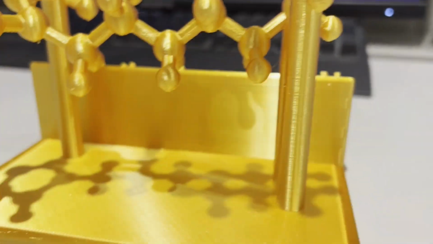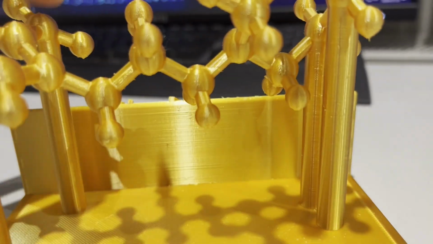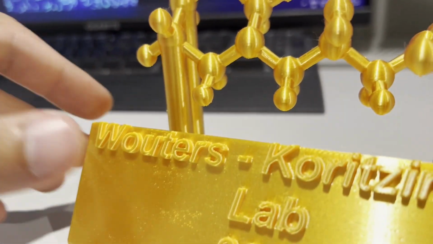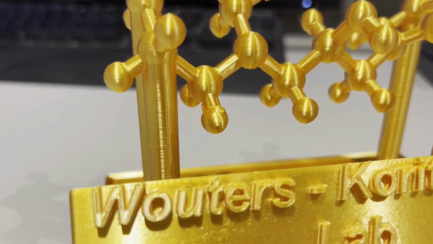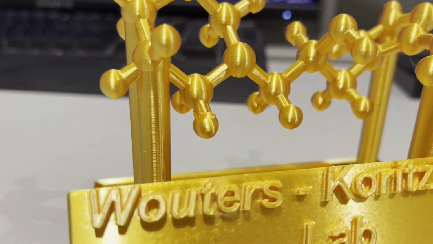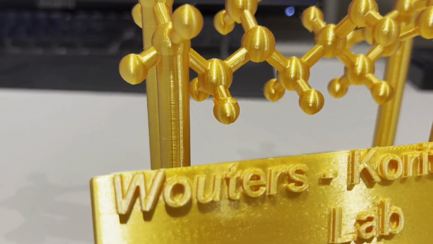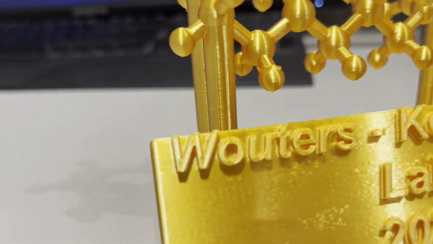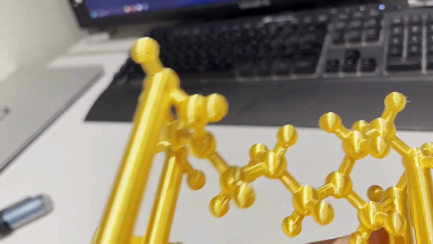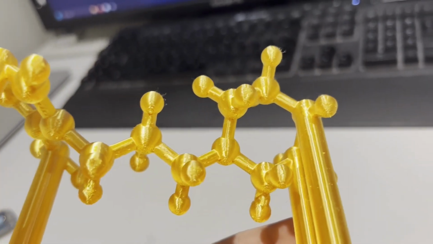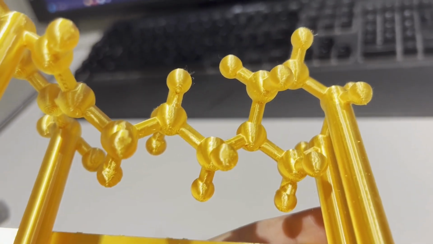So you can actually see a few of these balls, or a few of these hydrogens, were somewhat misprinted. Especially this one is probably the worst of it, right in the center. It became slightly misaligned. See, the problem with spherical objects is that there is a limited surface area for a sphere in general.